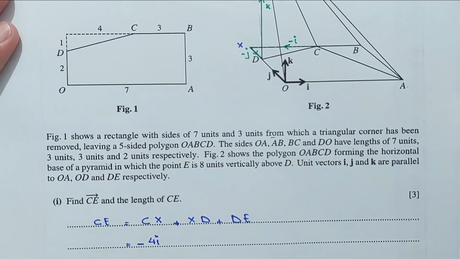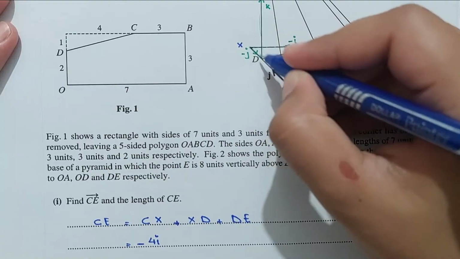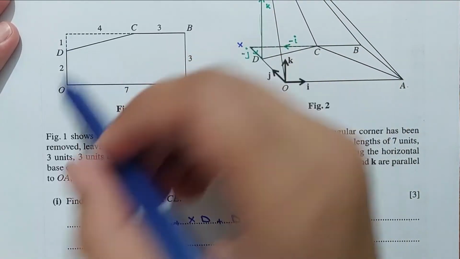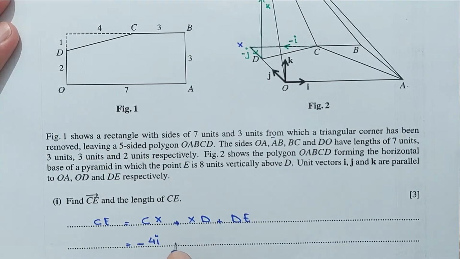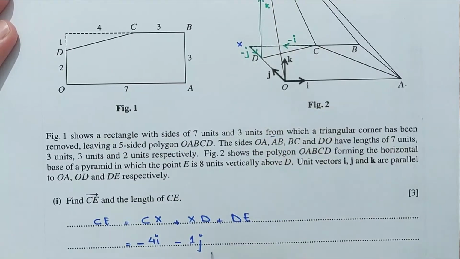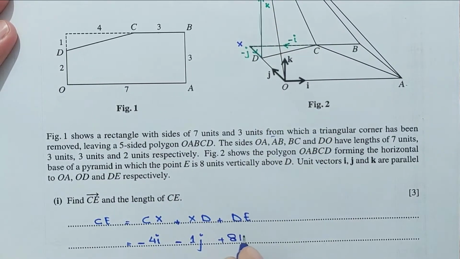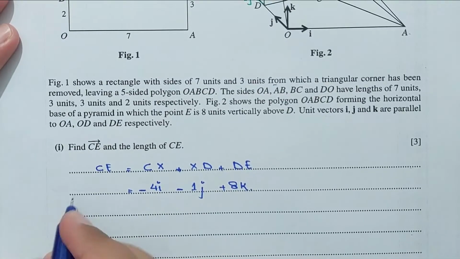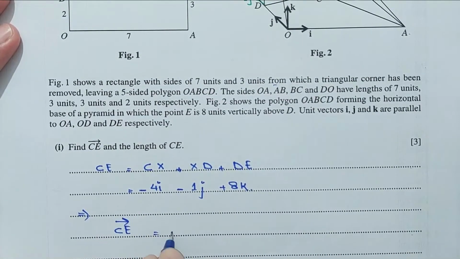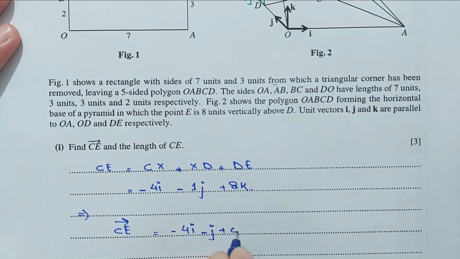X to D is in the direction of negative j, and this is 1, so minus 1j. D to E is in the direction of k, and this is 8 units, so plus 8k. So vector CE is minus 4i minus j plus 8k.